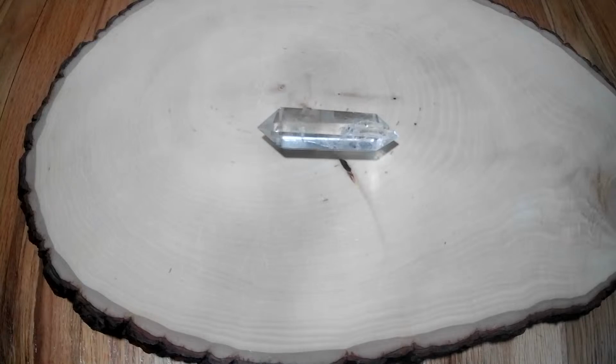So in order for this crystal to appear like this, it has to be cut this way. This is not natural. Someone will use the clear quartz, and they will cut two points on each end of the crystal.